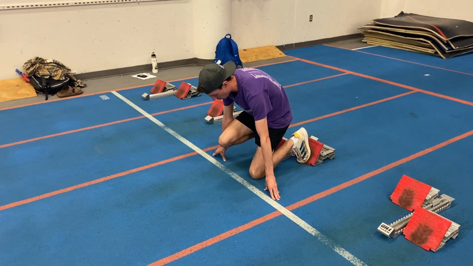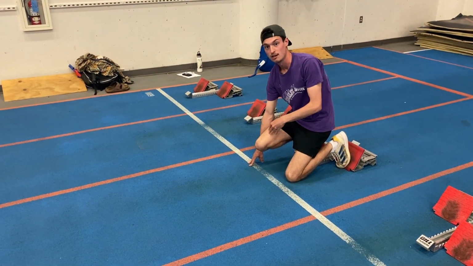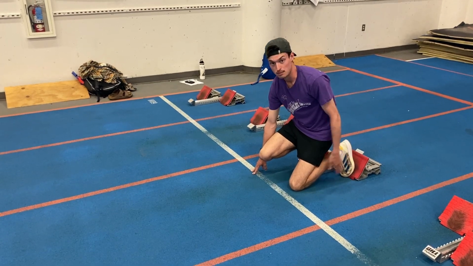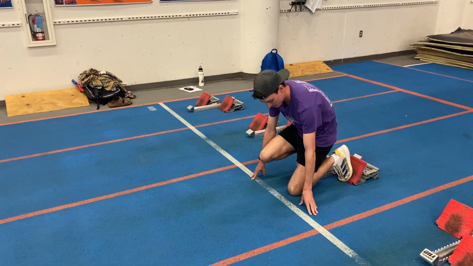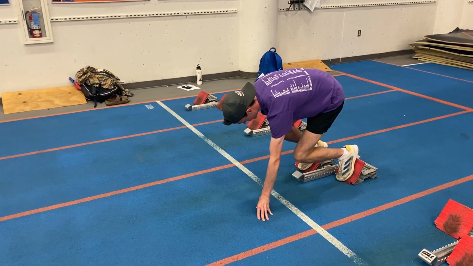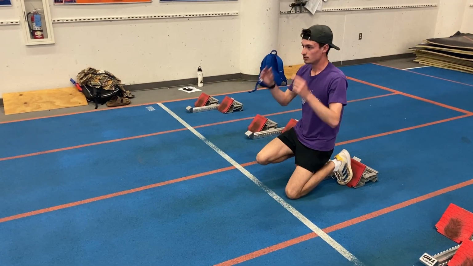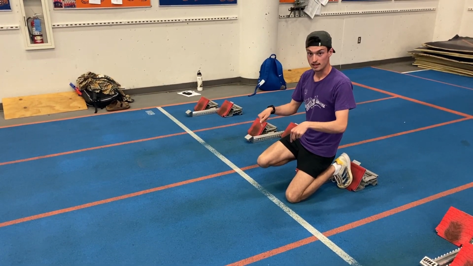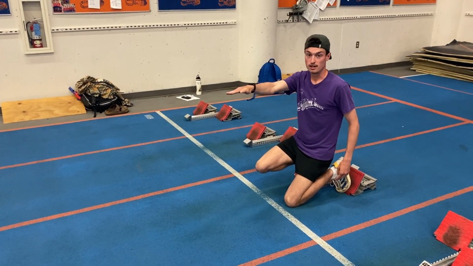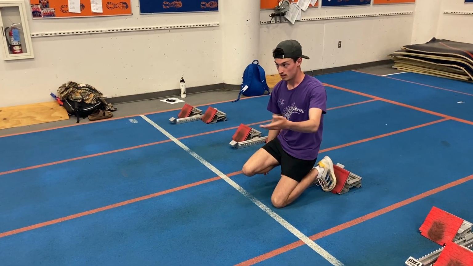When you come out of the blocks, most of the force is going to be generated out of your dominant leg, which is your leg closer to the start line, and your back leg is basically just going to follow along for the ride. So as you come up, make sure you're generating most of your force out of your dominant leg and less force out of your back leg. Also, make sure your eyes are kept down looking at the ground to promote a drive phase, and as you accelerate up into the race, your eyes will come up as well as your chest. Here I will demonstrate.